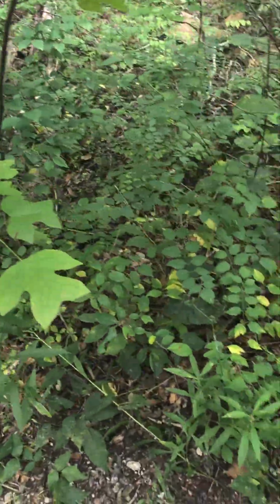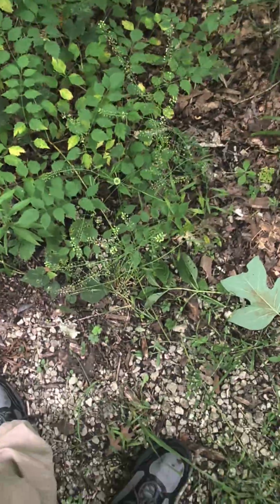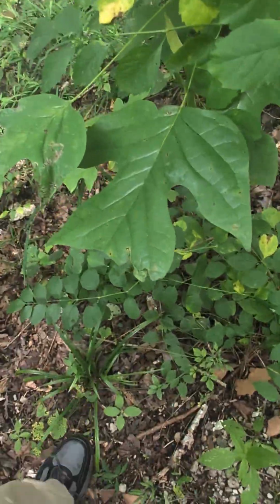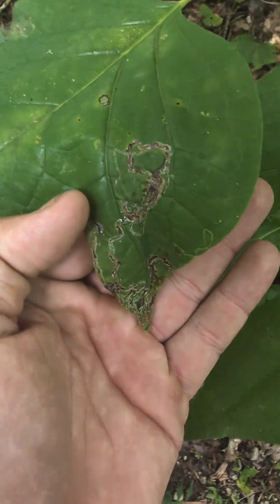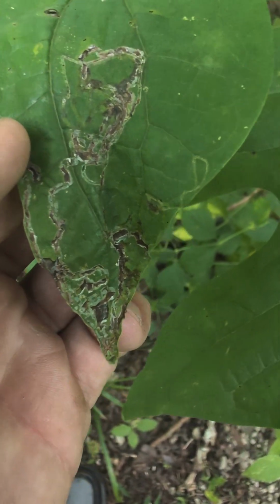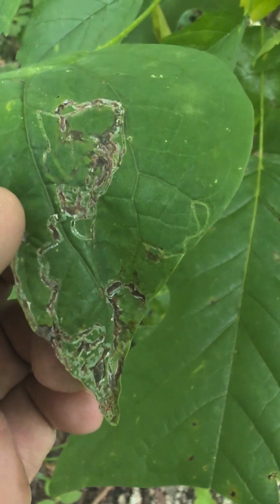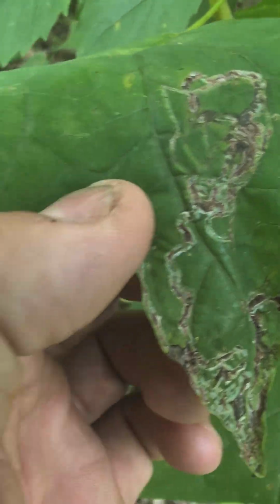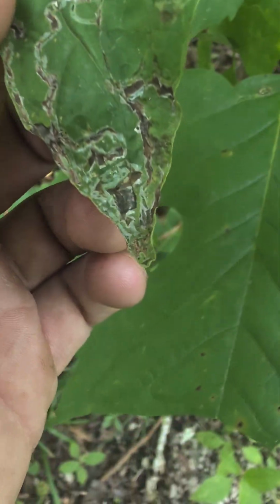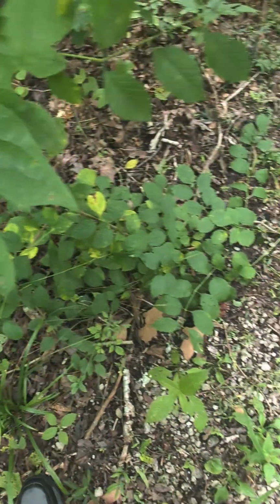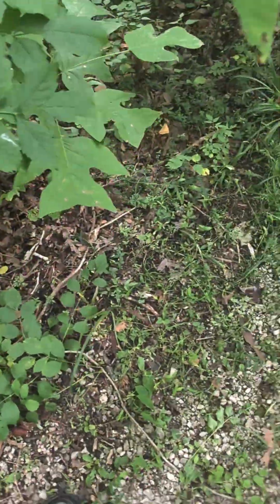So let me see. I'll just take a couple more steps over here and see if I can find another example of maybe a different species of leaf miner. So I see more grape here. Oh, here. So here's a tulip poplar. Same kind of a thing. You can see a leaf miner went in somewhere in there and creates these long, elaborate trails. So there's one that specializes on tulip poplar.